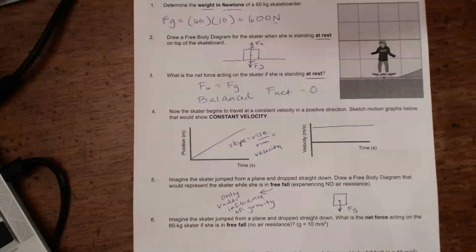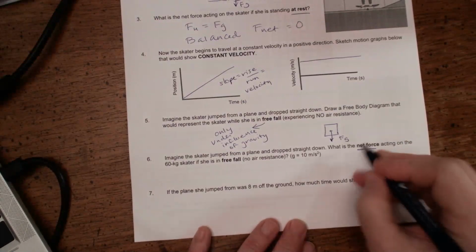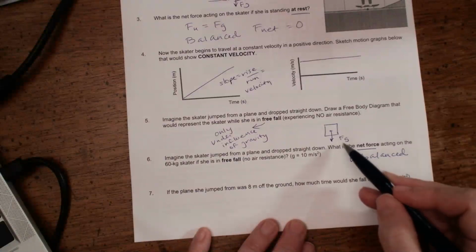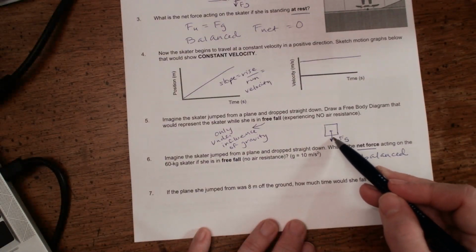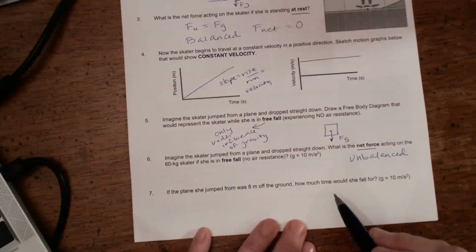So the only force acting on her is that force of gravity. That means she does have a net force acting on her. Her forces are unbalanced, because we can see that from the diagram. We can see there's only one force here, that force of gravity.